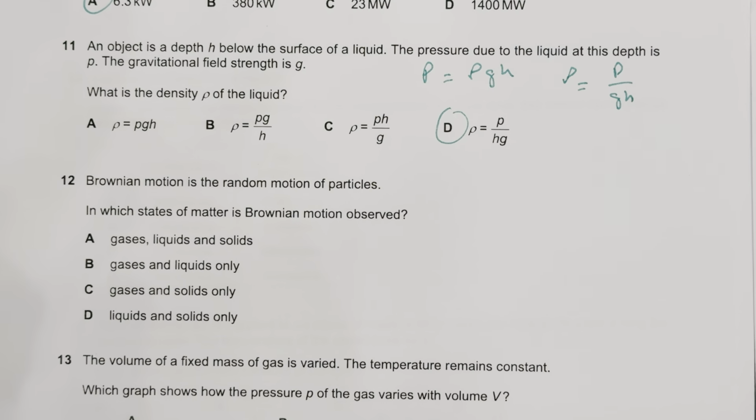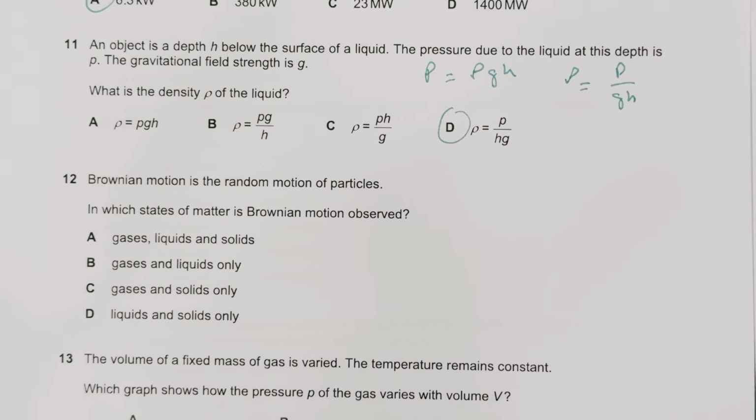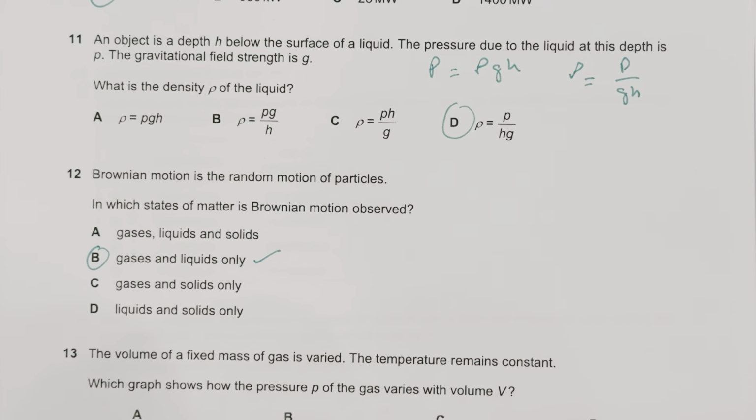Moving to question number 12. Question number 12: Brownian motion is the random motion of particles. In which state of matter is the Brownian motion observed? Okay, gas, liquids and solids. No, solid particles are too close, so gases and liquids only. So option number B is the right option.